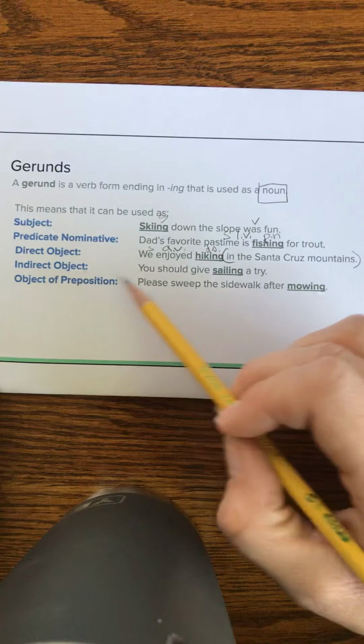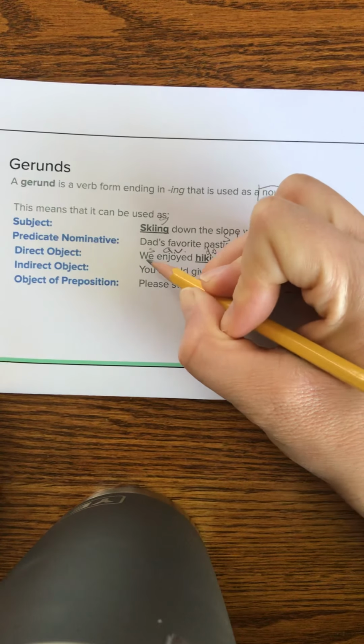Next one, indirect object. You should give sailing a try. So my subject, as always, we start with identifying our subject. Subject is you.